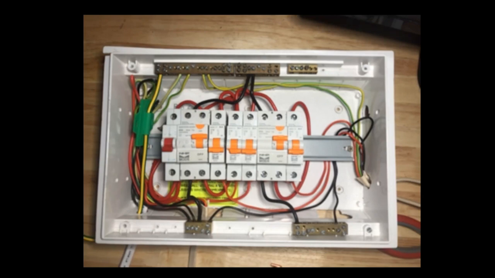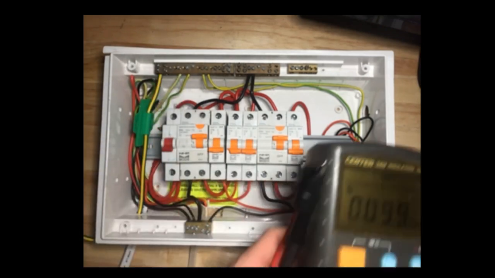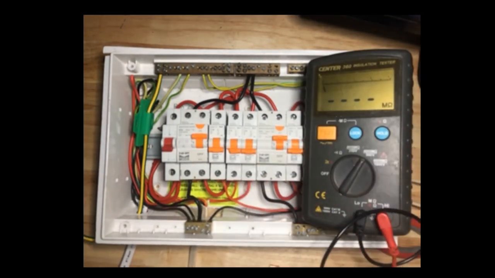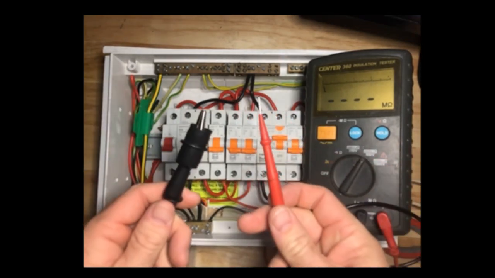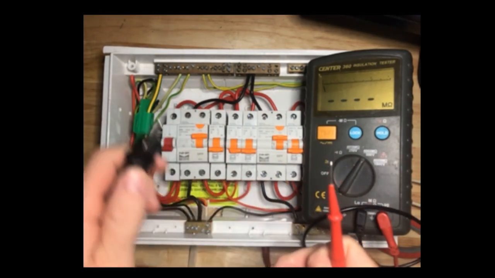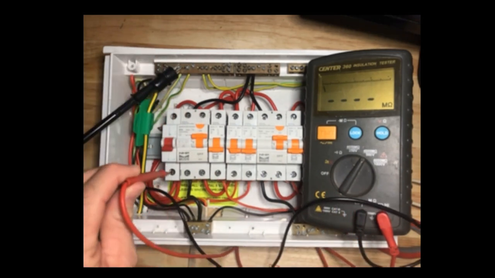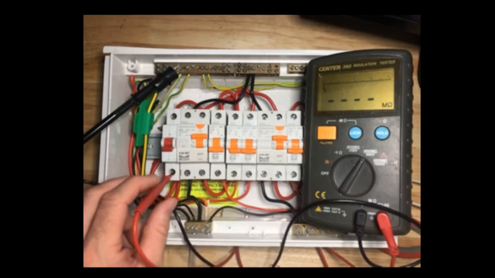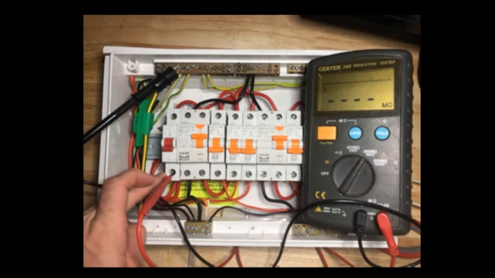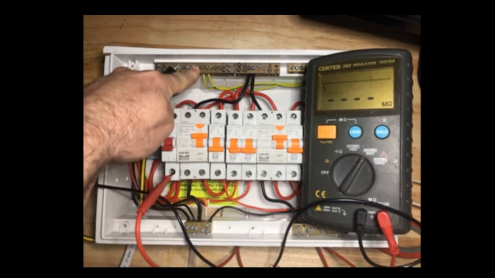Okay, first step, we are going to test between phase and earth. And here I have my insulation resistance tester that you can see there. In order to do this, I'm going to use one probe with a clip on it and one with just a pointy end, because that's the easiest way for me to do it. I'm going to clip onto my earth bus bar, onto one of the screws there, and the other probe will go on the live terminal of my main switch. So that means I'm testing between everything that's connected to that live terminal, which should be all the phase wires in my installation, and everything that's connected to this, which should be all the earth wires in the installation.